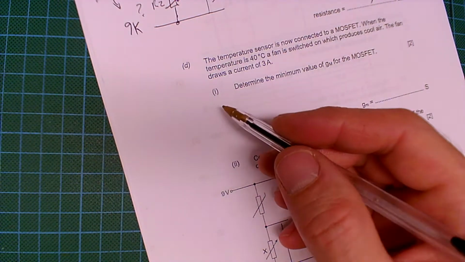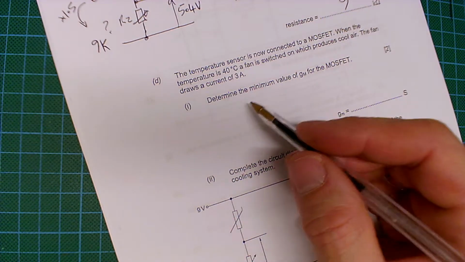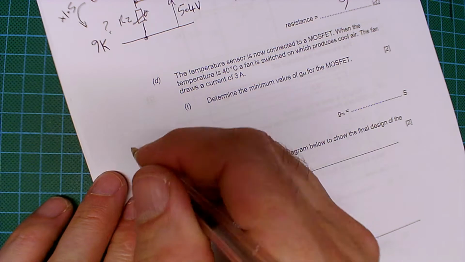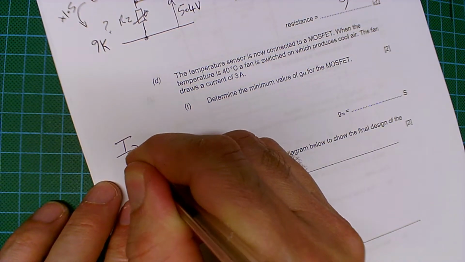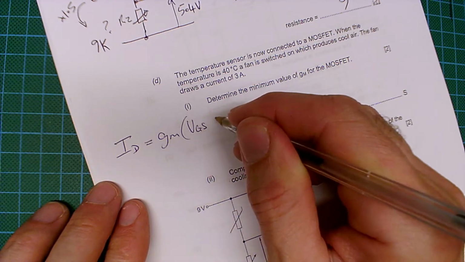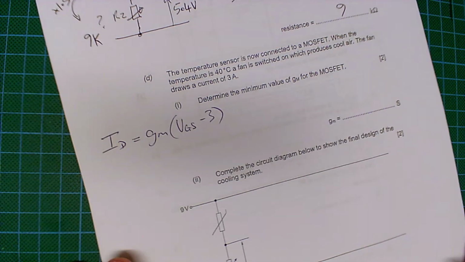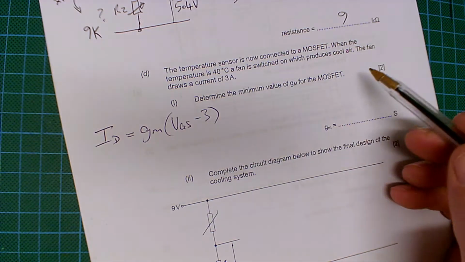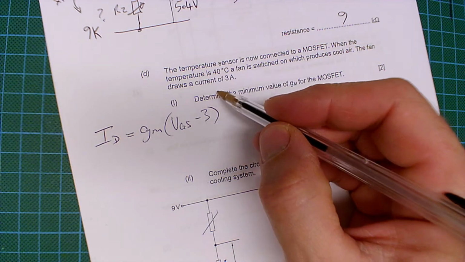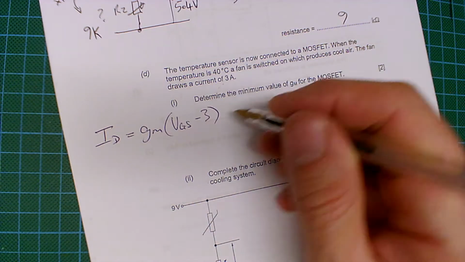So first of all, if you don't know anything else, but you found the formula, write the formula out, because you often get a mark just for writing the formula. So the drain current is equal to G sub M times VGS minus 3. Okay, so we know that. That's going to typically get you a mark. And then the drain current is 3 amps, so we're going to write this bit here.